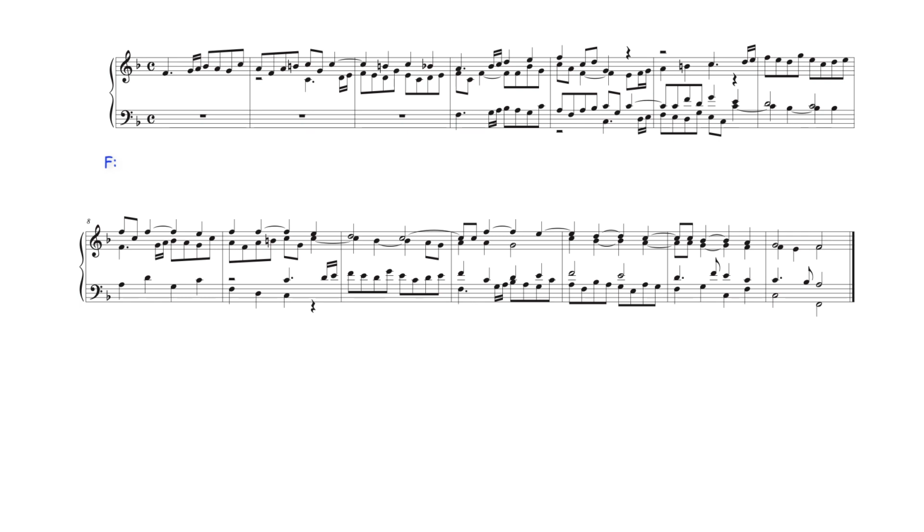Some suspensions are used at the beginnings of subject or answer entries. Here, for example, Handel uses 4-3 suspensions over the initial notes of these answer entries. And here the dominant's 3rd degree is suspended, also as a 4-3 suspension at the work's final cadence.